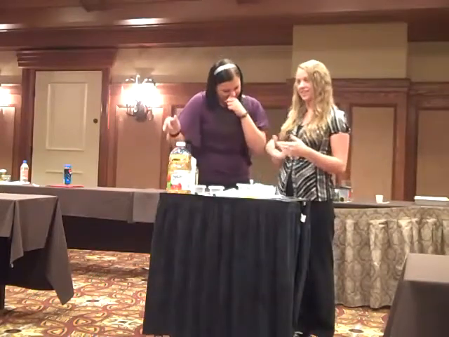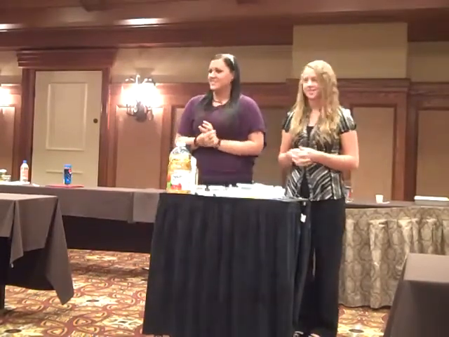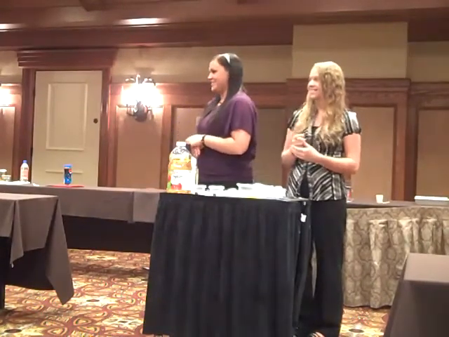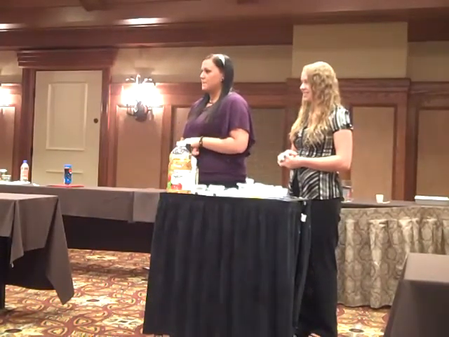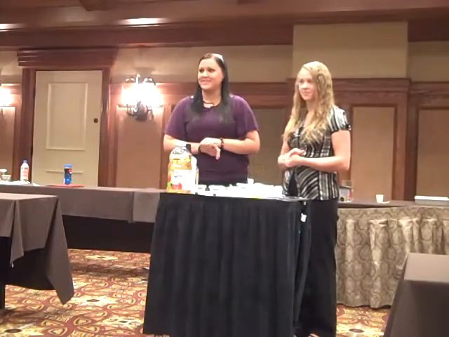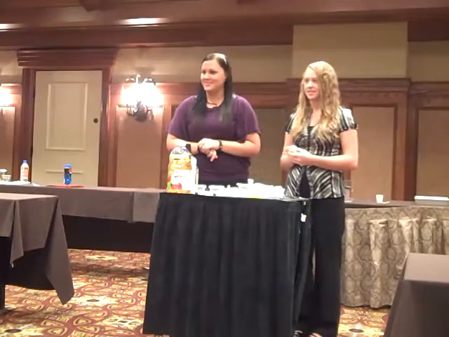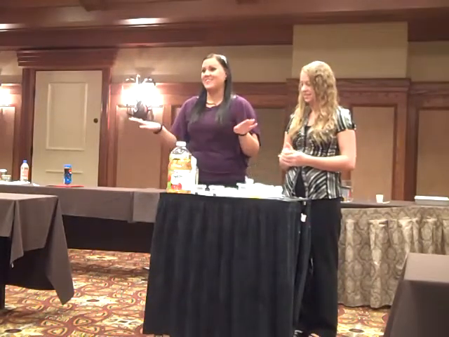Does anybody else have any ideas on the other ones? Does anyone have any guess on what the other liquids are going to do? I think the vinegar is going to clean the penny the most. The most? Okay. Does anyone else have an opinion on that? I think the mouthwash. It'll make it white.